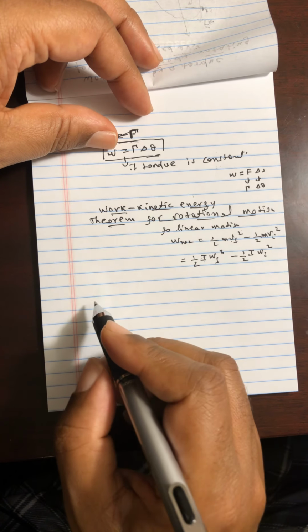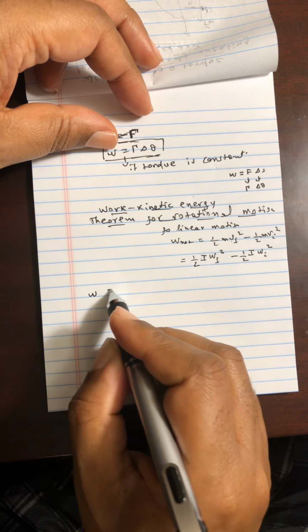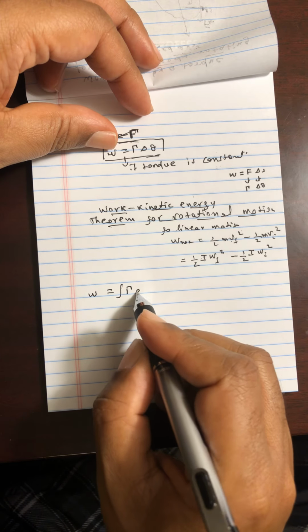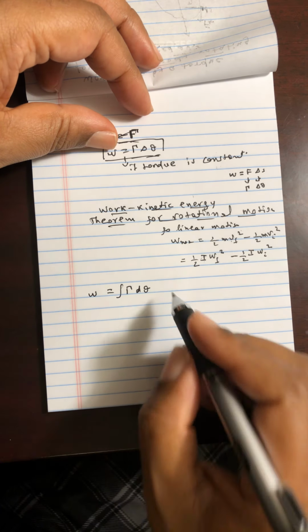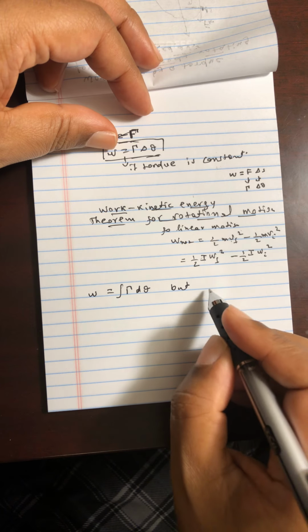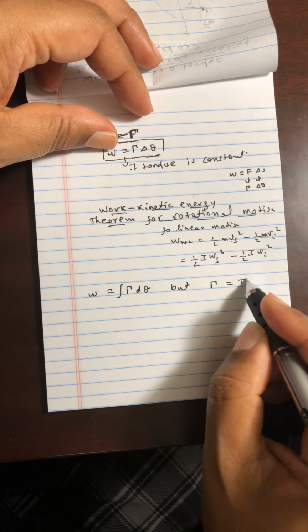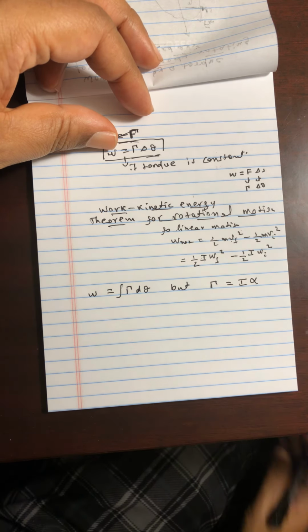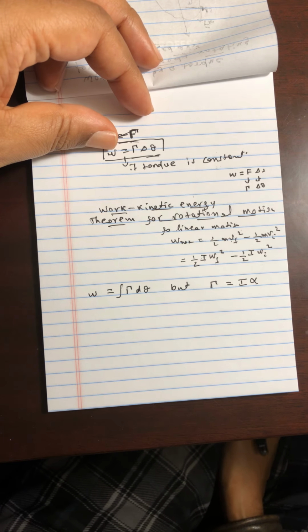Okay, so we've got the following formula: work equals the integral of torque d theta. But as we have seen before, torque equals moment of inertia times angular acceleration. We're talking about rotational motion about a fixed axis.